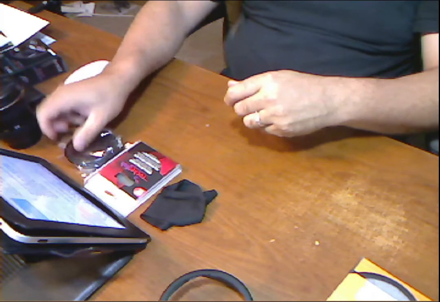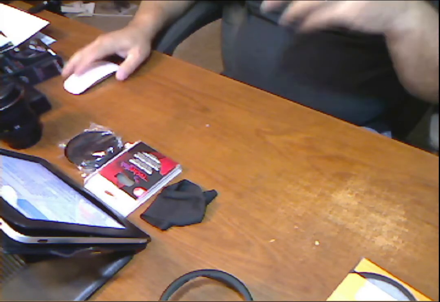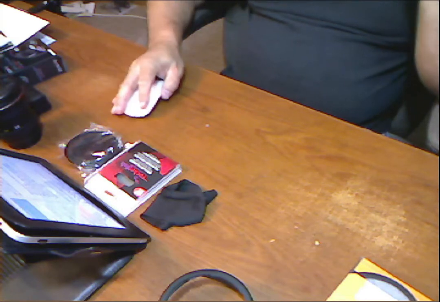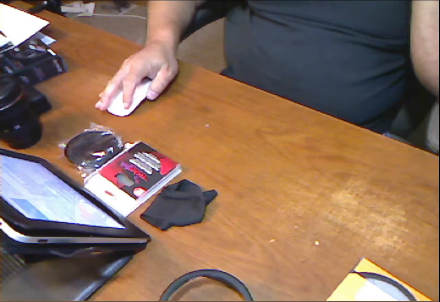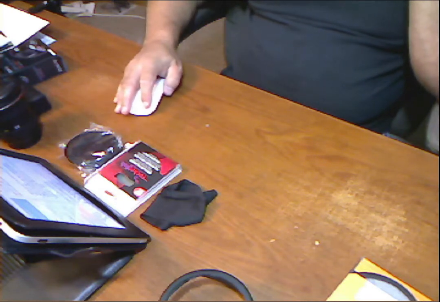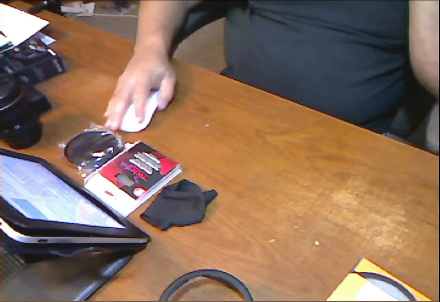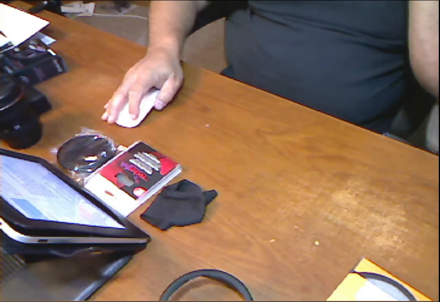Alright. Now I want to go ahead and show you a couple examples of this actual filter. Let me bring this up here.